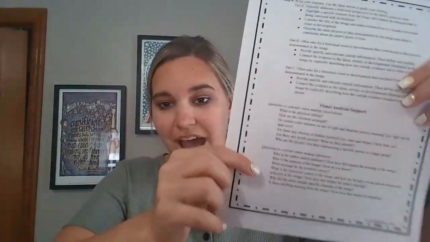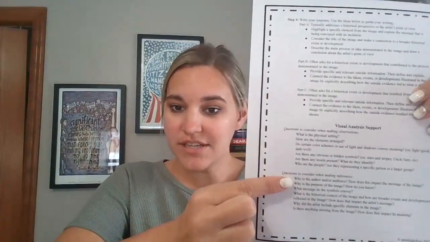Now, some of my students do still struggle with this idea of making inferences. So on the back of this worksheet, I have provided visual support for analysis: questions to consider when making observations and questions to consider when making inferences. That can really help to guide them through this process.